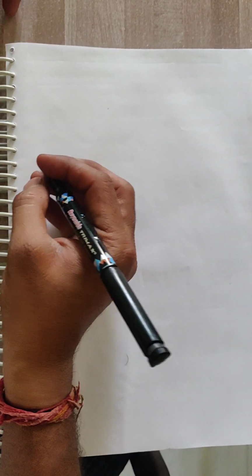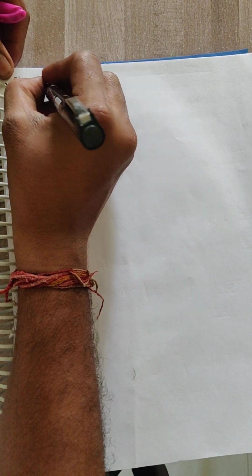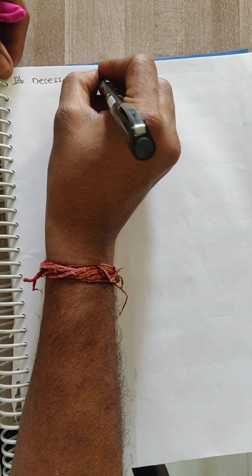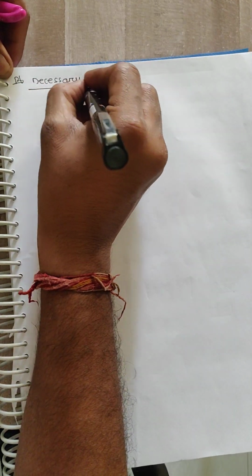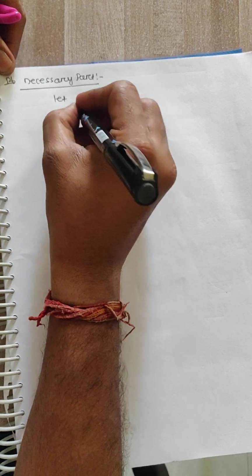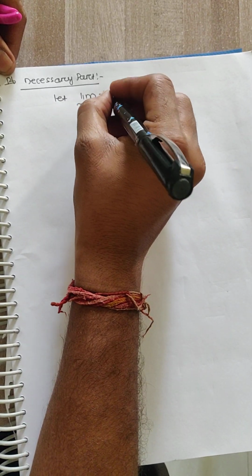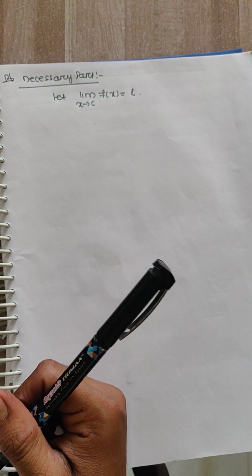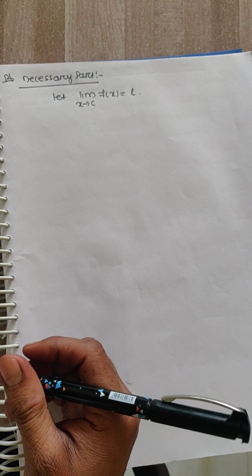Okay, so first of all we will prove the necessary part. Let limit x tends to c f(x) is equal to L. That means the limit of the function at x equal to c exists.